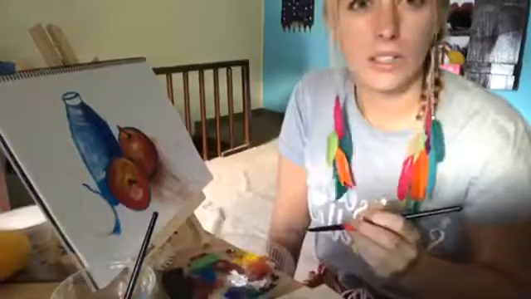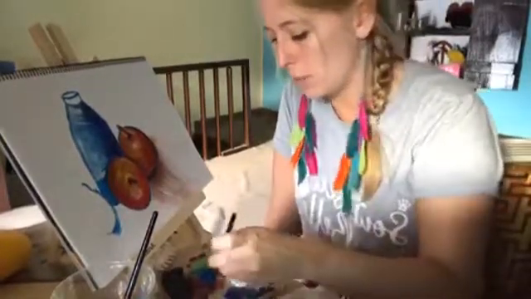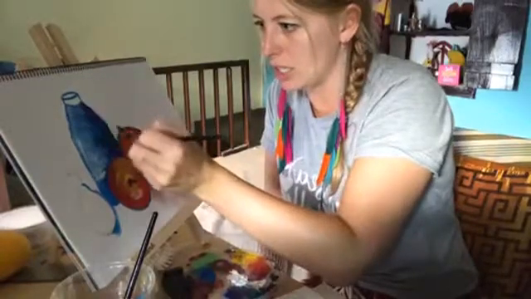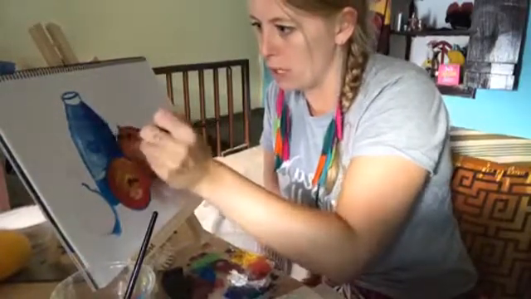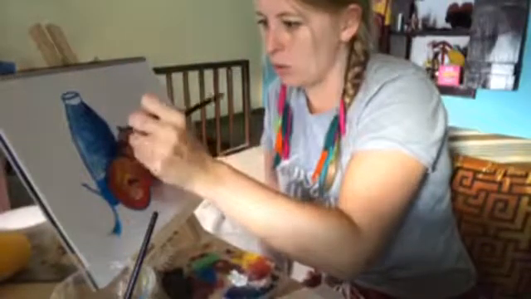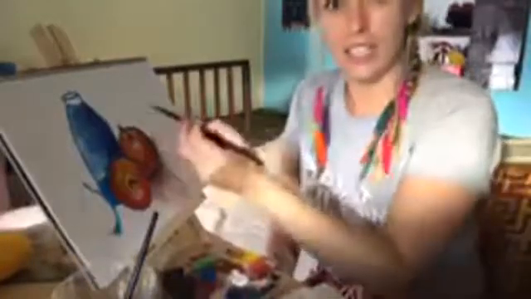There we go. So you can see it's just building up. There's still some more work to do on here. I'm not completely happy with this yet. It just needs more strokes, more colours, more definition around the outside, but it's coming together. It's starting to show tone, as you can see, so it's getting there.